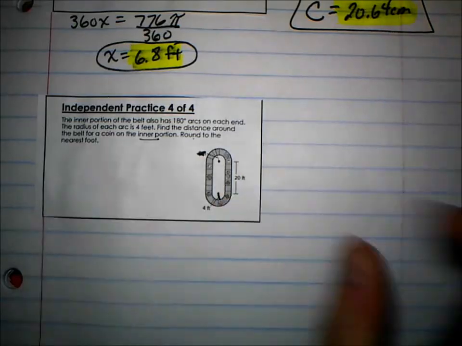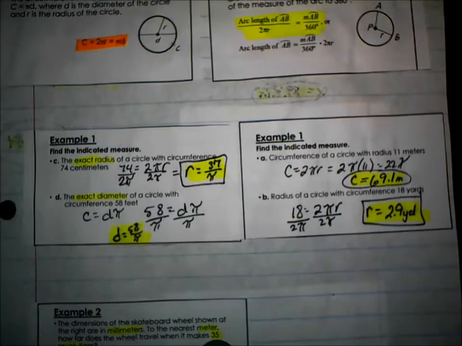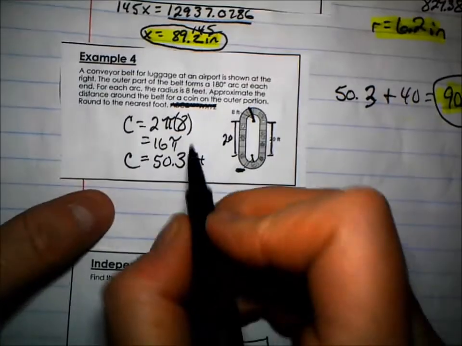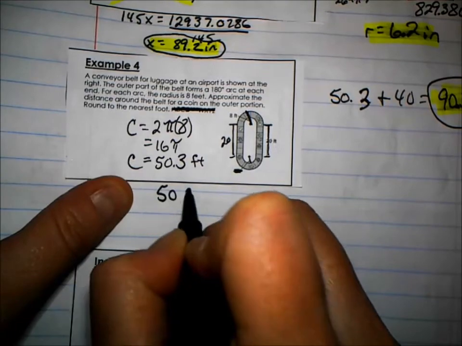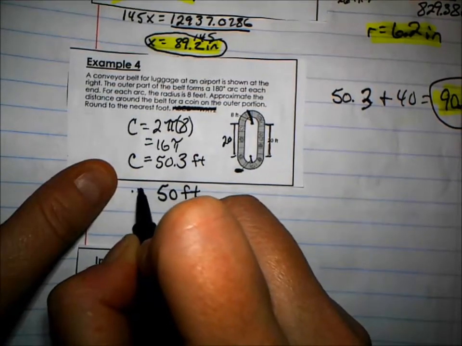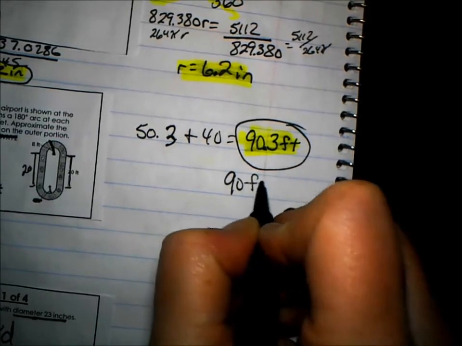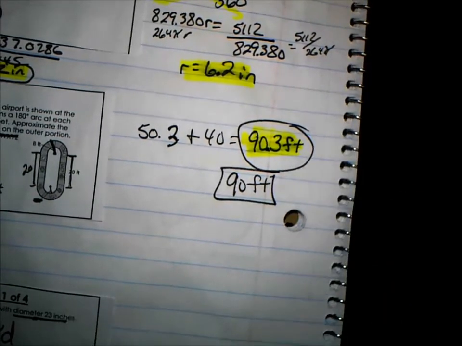Oh, round to the nearest foot. Did we do that on the last one? Oh, round to the nearest foot. So this would have to round to 50 feet. Oh, no. Right here. This would round to 90 feet. I just realized that. 90 feet is your answer.